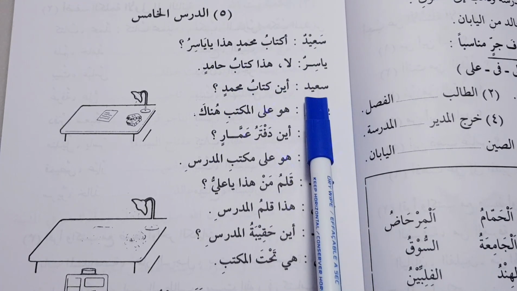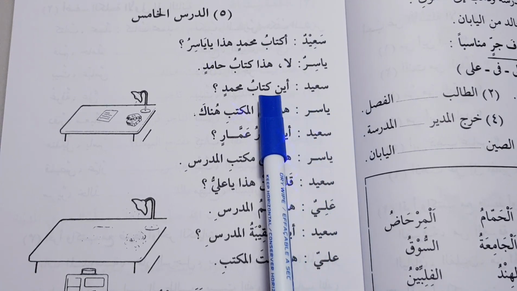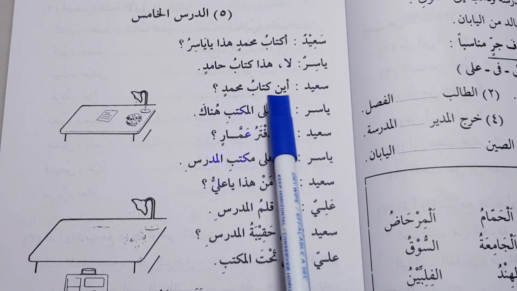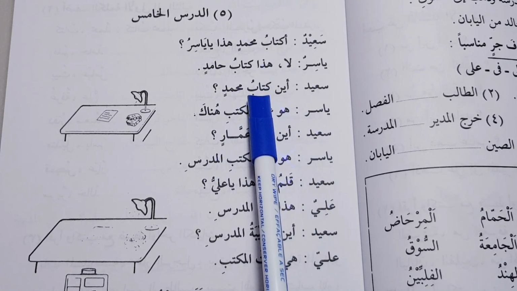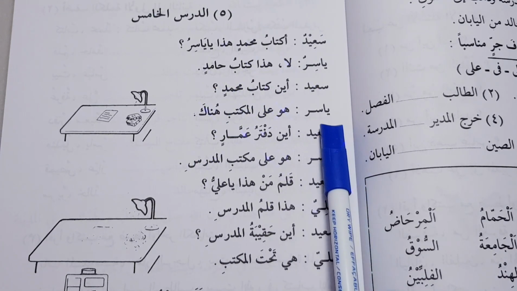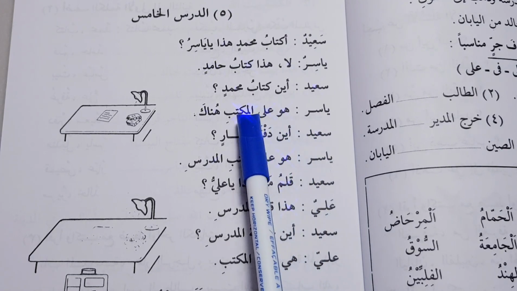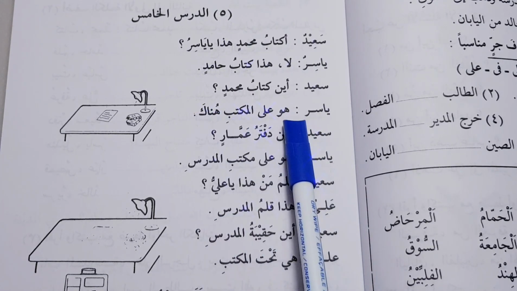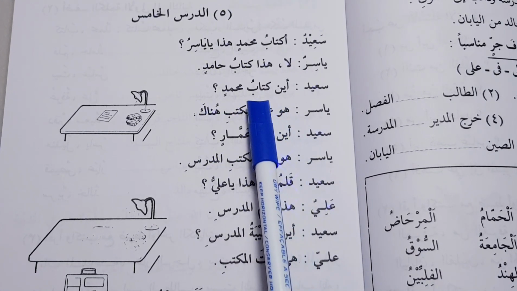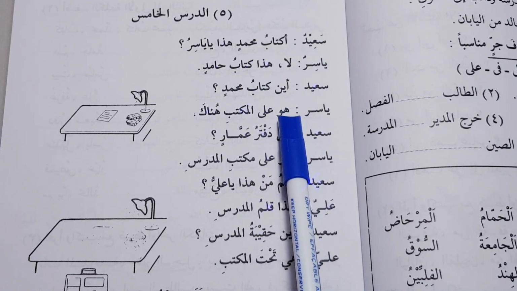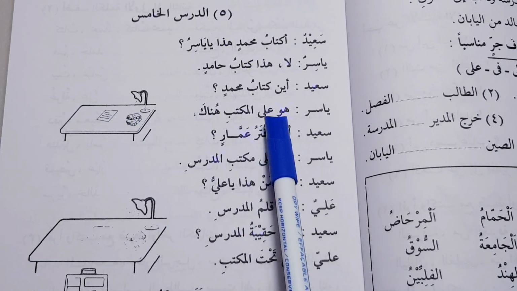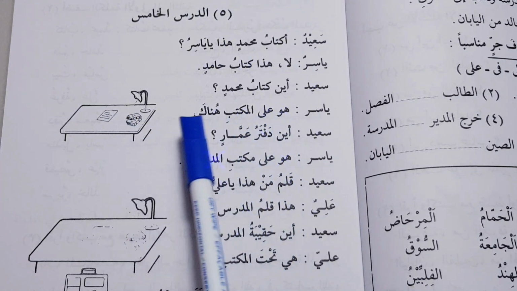Sa'id then asks another question. أين كتاب محمد. Where is Muhammad's book, or book of Muhammad? Yasir answers, هو على المكتب هناك. هو referring to the book, so we're going to say it. It is on the desk هناك, over there.